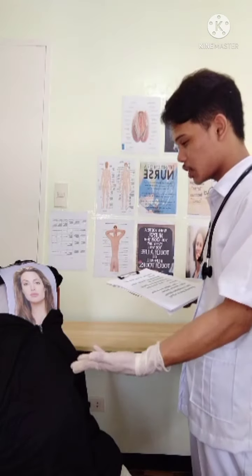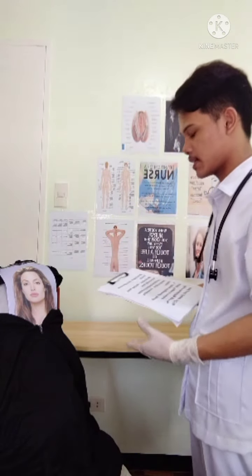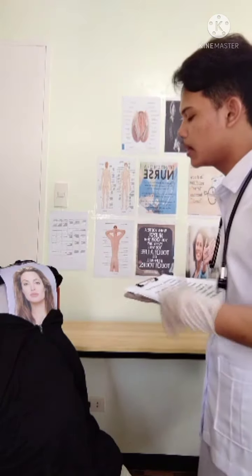Yung fetal lie po niya, ma'am, is longitudinal, which is usually the normal position ng baby. Then, yung presentation niya, ma'am, is vertex siya. So, ibig sabihin, yung head ng baby is directly to the pelvis. Then, yung attitude po niya, ma'am, is naka-flex po siya. So, well-flexed po si baby, ma'am. Then, yung fetal heart tone po niya, ma'am, is very good si baby.